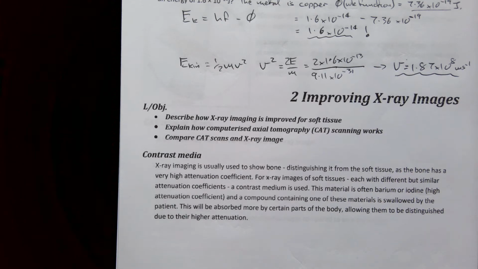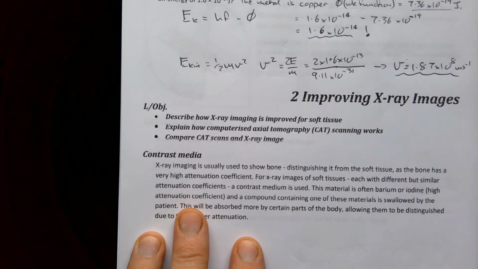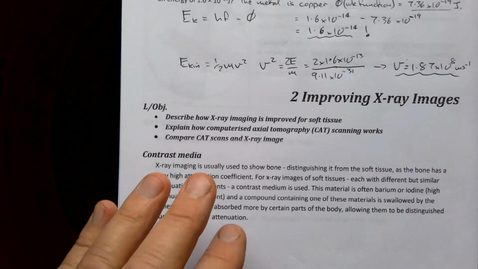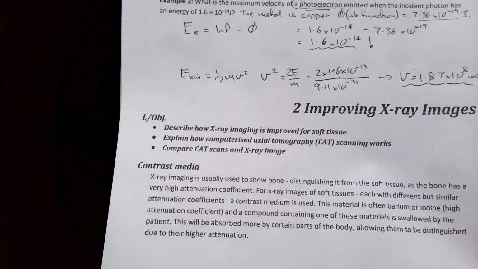You can inject it, you can ingest it, so you can drink it in a drink called a barium meal, because it feels rather full and thick. And the design of it is that it absorbs a lot of the X-rays, so it has a high attenuation coefficient, which means that things stand out a lot more obviously.